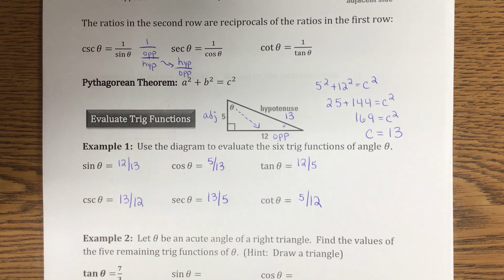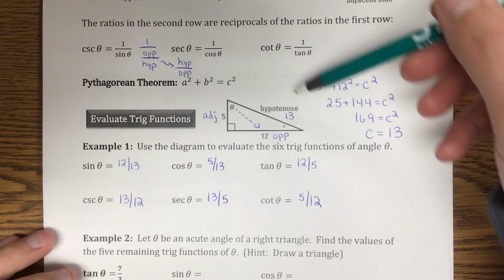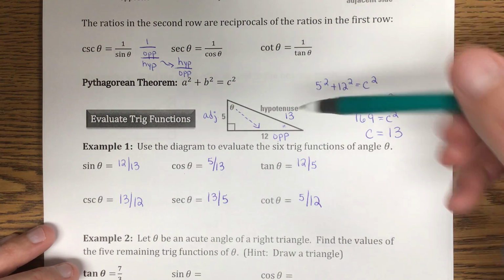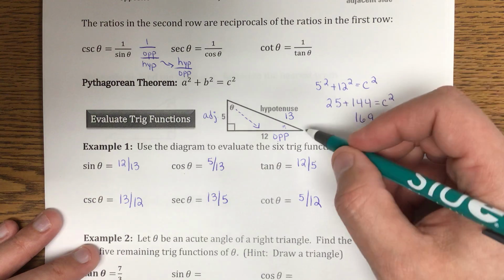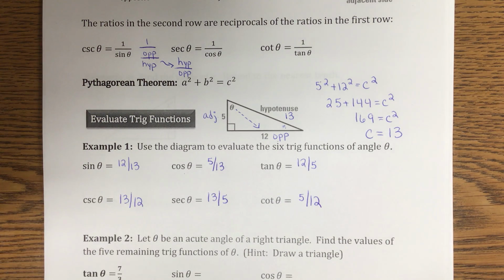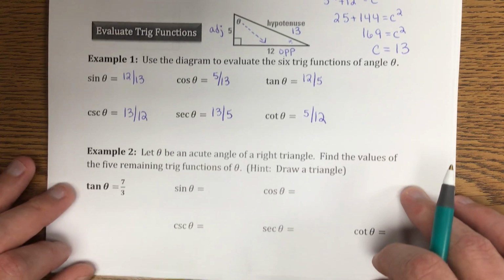So once again, just be aware that opposite and adjacent are talking about legs, and opposite and adjacent can change. So if you use this triangle for one problem, and then they ask you about a different angle in that same triangle, then your opposite and adjacent may switch. It just depends on the problem.